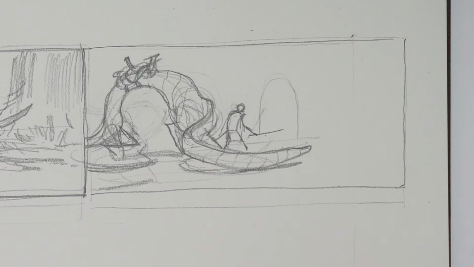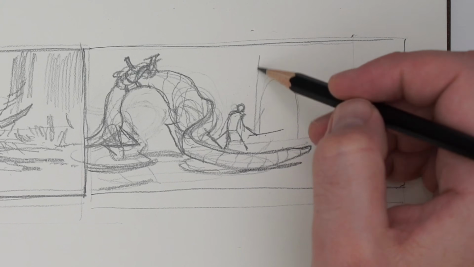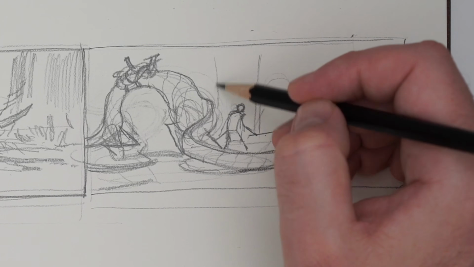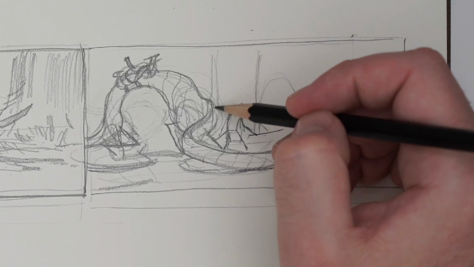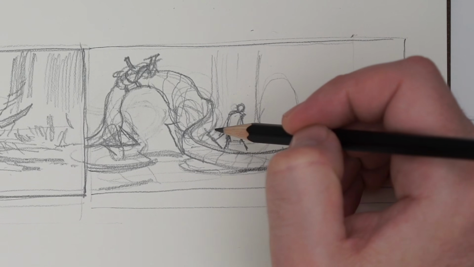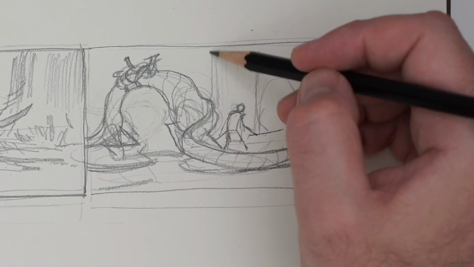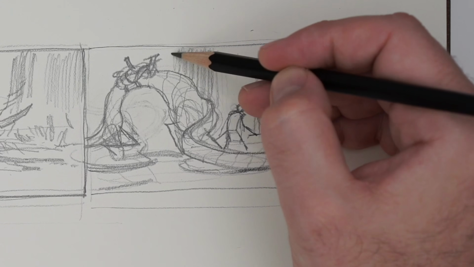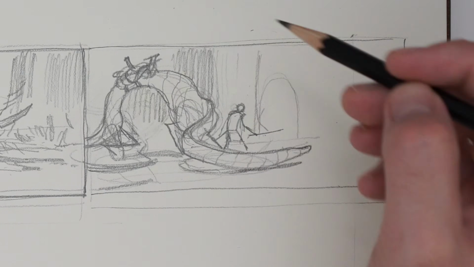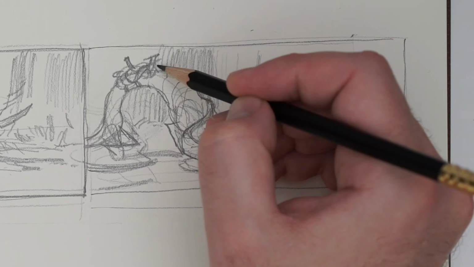So here again, I'm playing with some abstract compositional things that tend to pop up. I still like the idea of having a big tree that is a little bit lighter, framing the character. Now behind that, I want predominantly dark stuff, because I've got this giant white lizard thing, and that'll be a nice frame.